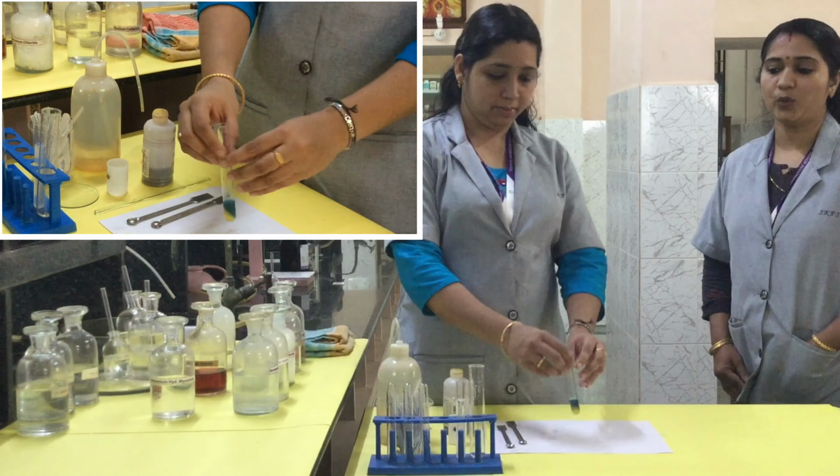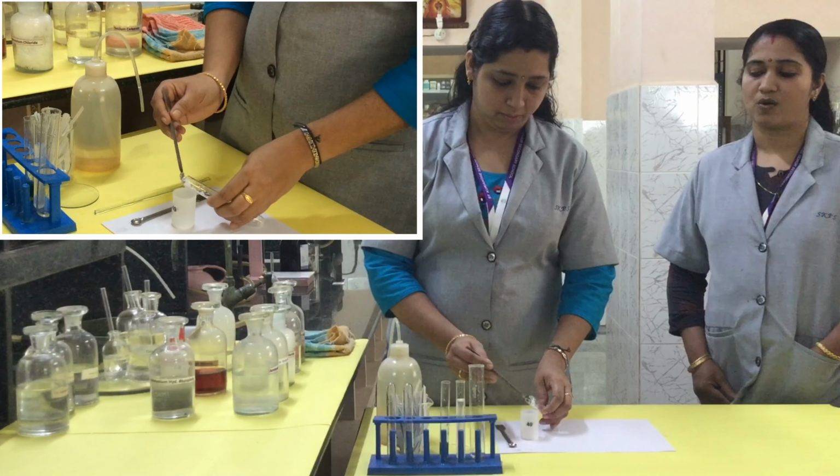Next, we want to do another confirmatory test for magnesium, which is called the ash test. For that, you have to take the salt solution in a test tube. Take a saturated solution of the salt to get better results.